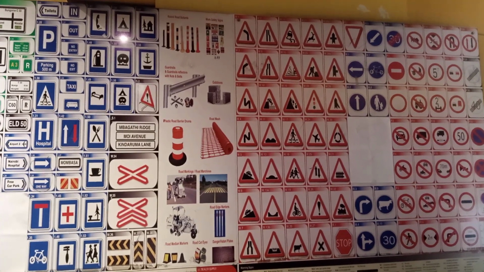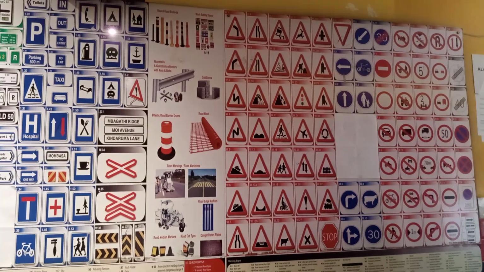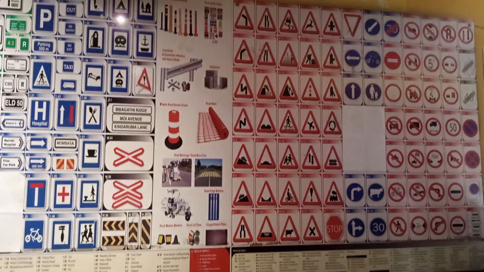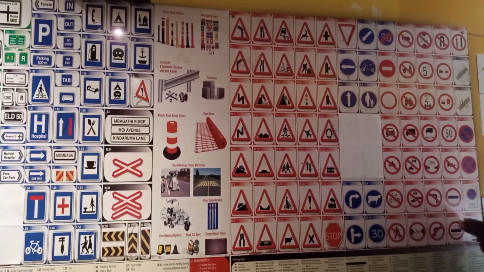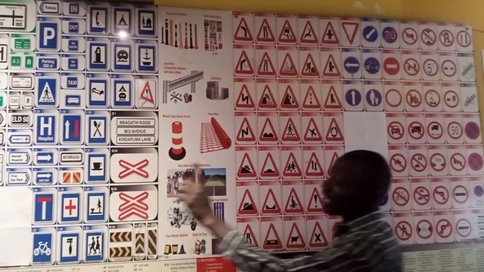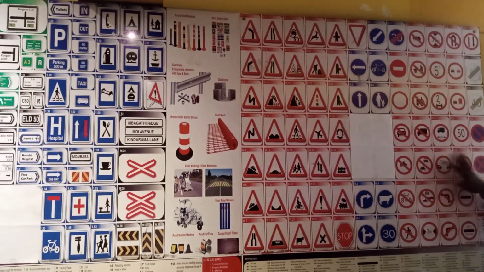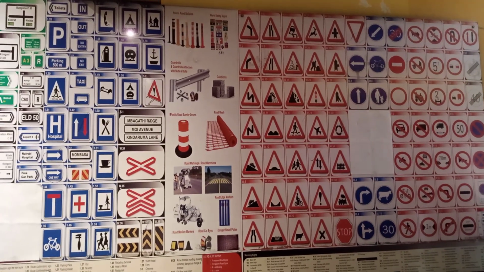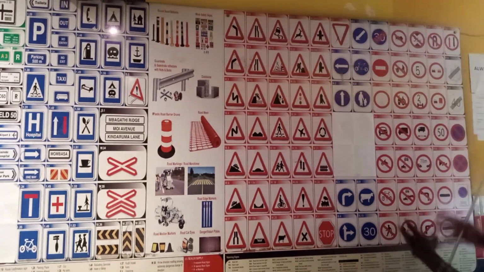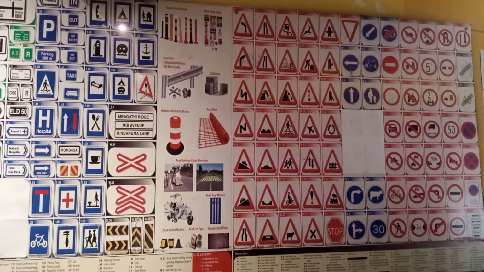And number one, before we start knowing the traffic signs, you are told that traffic road signs are classified into three classes. Road signs are classified according to their shapes. We have the circle, we have the triangle, and we have the quadrant. Those are the three types of shapes. So number one, we have the circle, then the triangle, and then the quadrants.